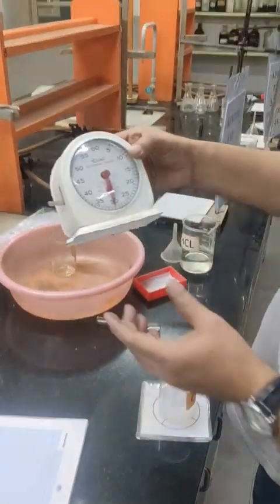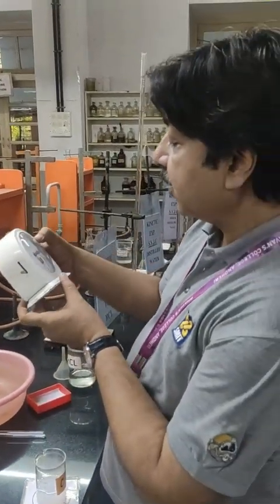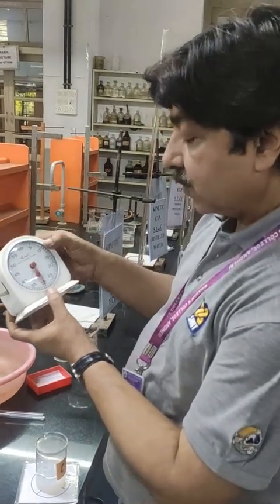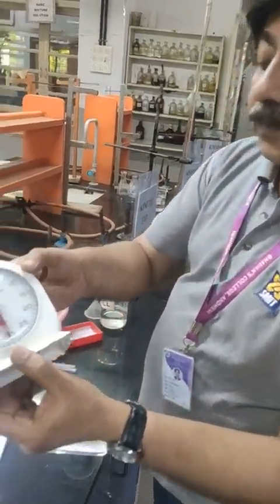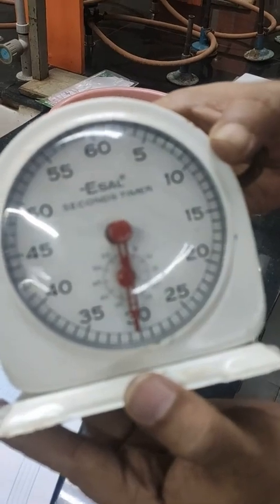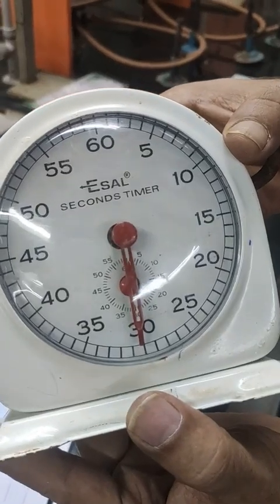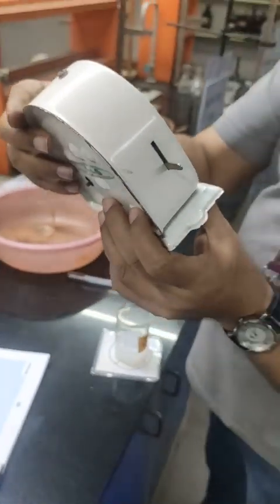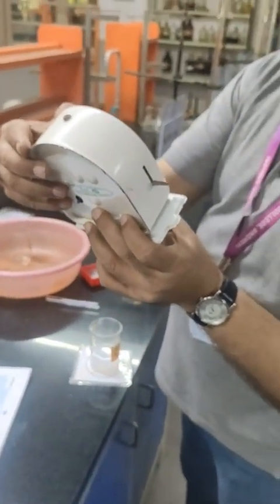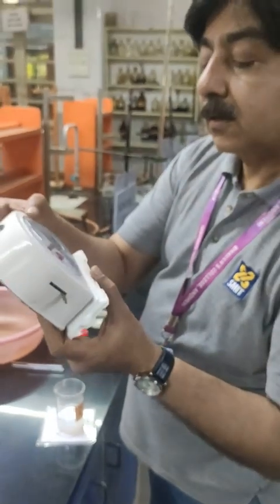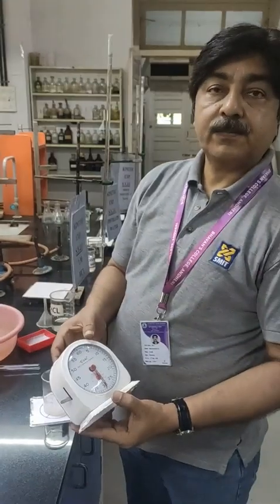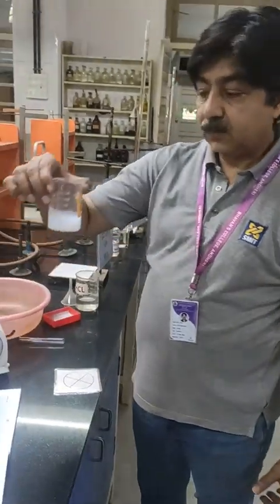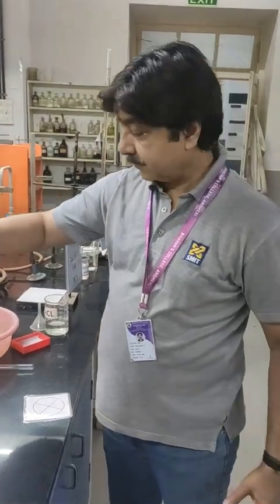I will stop the watch and I will record the time taken for completion. This amounts to 2 minutes and 30 seconds. The solution has turned turbid.